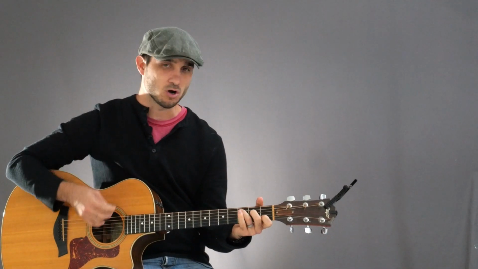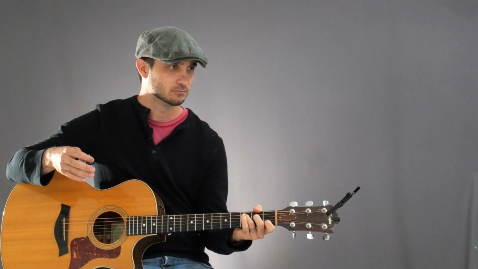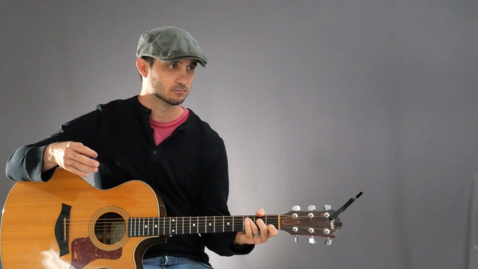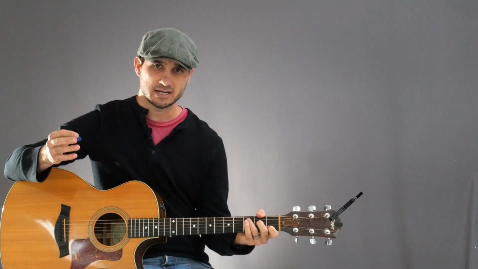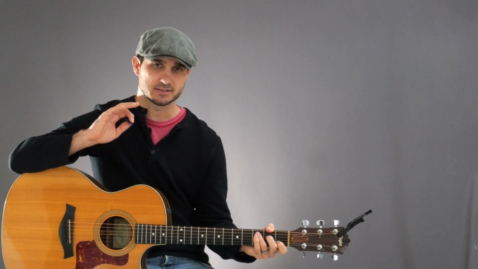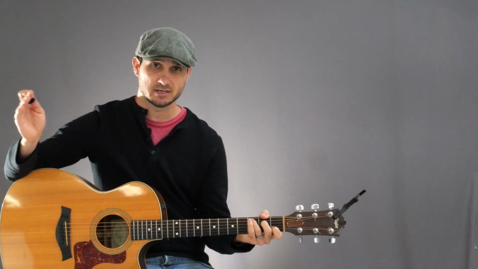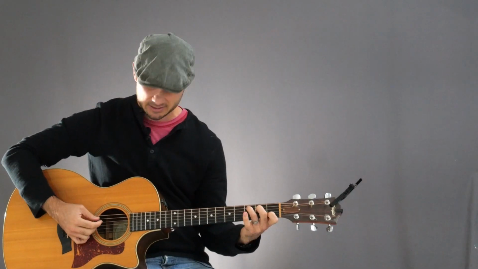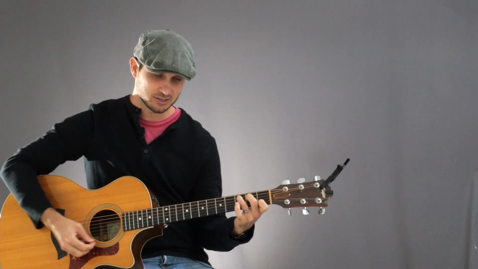Then we have a walk from C. Then we have a walk down. In the chord chart it says C, G over B, and A minor. And what that is, we have the C chord here.